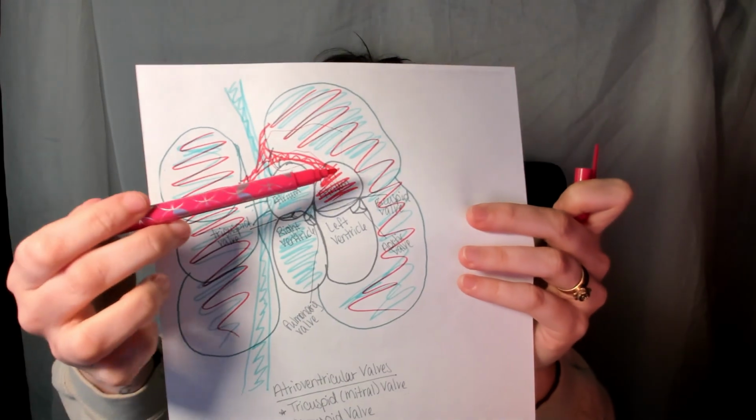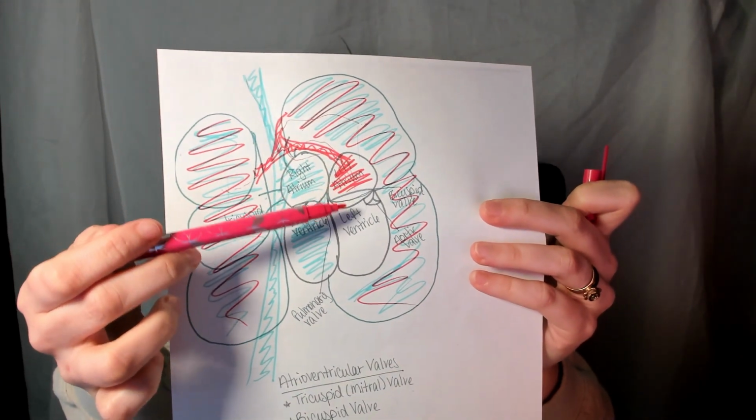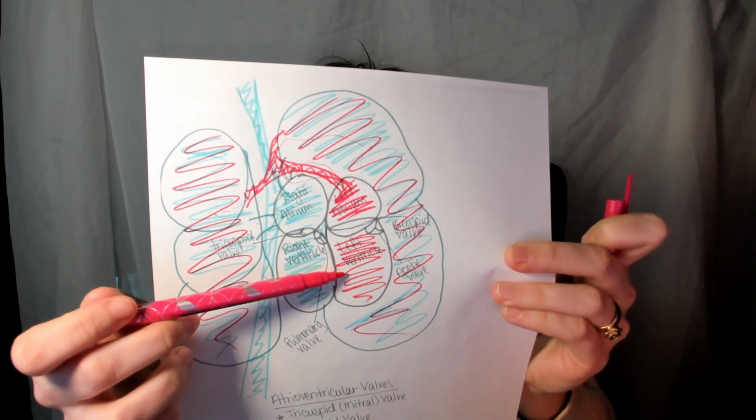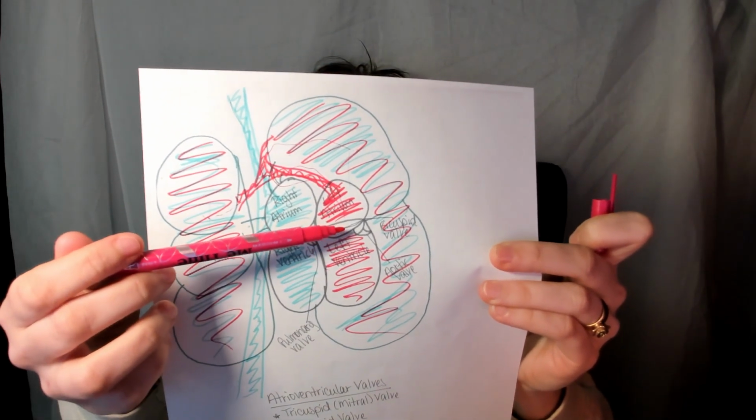So left atrium, here we are. And now the left atrium is going to go through the bicuspid valve into the left ventricle. So left atrium, bicuspid valve, left ventricle, and then it's going to go through the aortic valve into the aorta, which is our largest blood vessel.